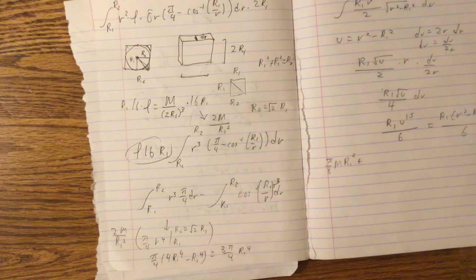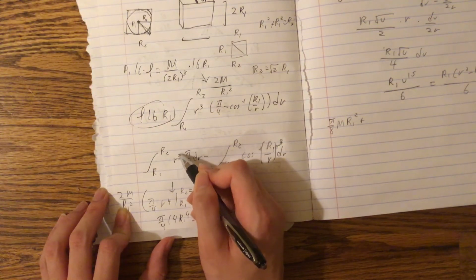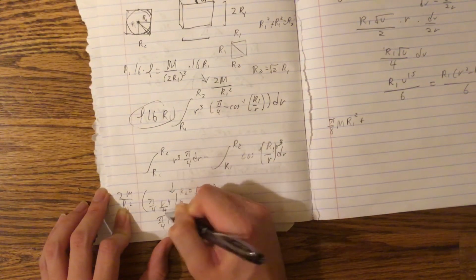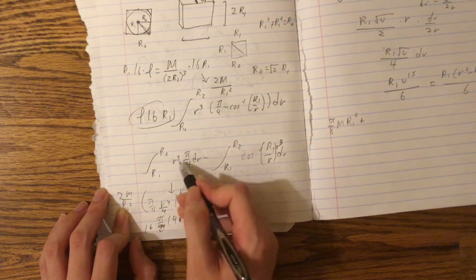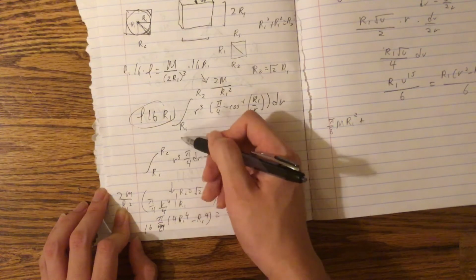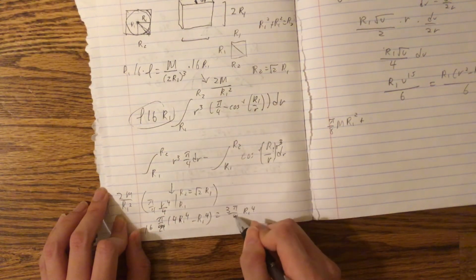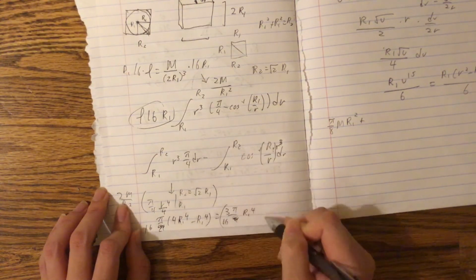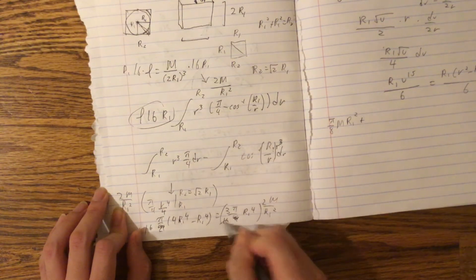Wait, hold on, I think I made a mistake somewhere. Oh, whoops. I forgot that when you integrate that, this r to the 4 should have a 4 here. So this would just be 16. All right. So when you integrate, the exponent becomes a 4 and the denominator becomes a 4. So this becomes 16. So we get that this constant right here multiplied by 2m r1 squared, and this becomes an 8.